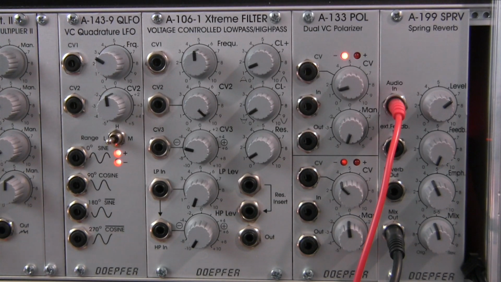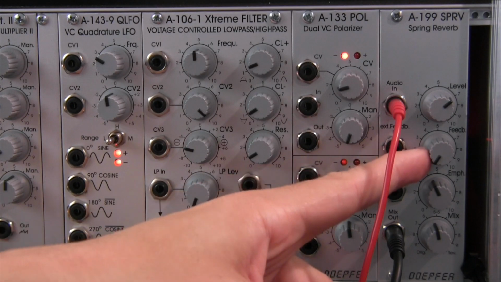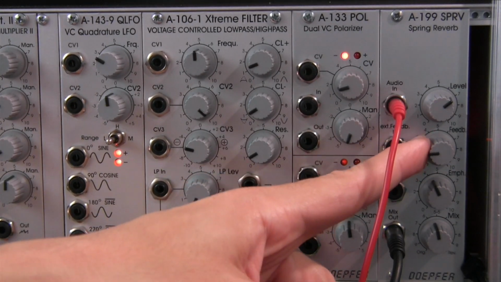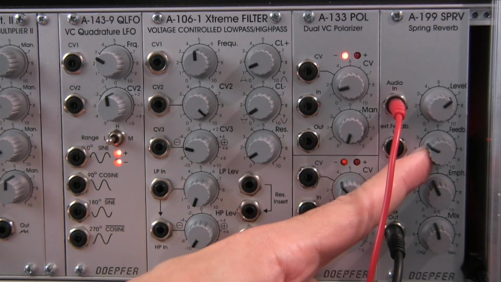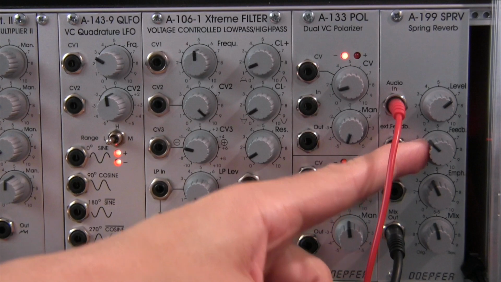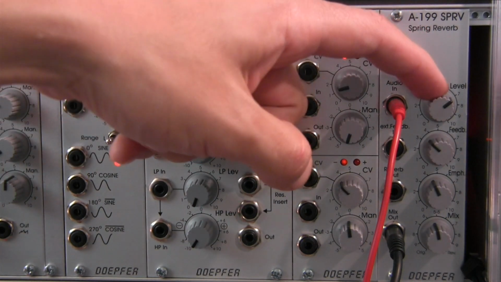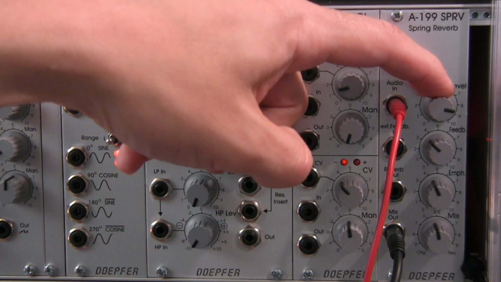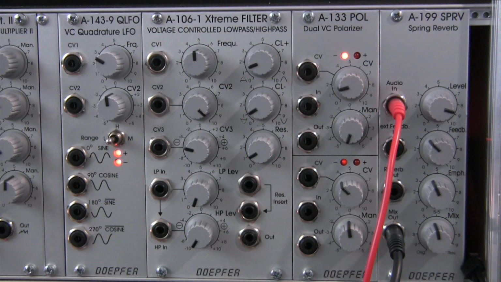So now let's go a little bit further and bring in the feedback. This is where a little bit more fun starts happening. So let me just bring in a little bit of feedback. Maybe we'll go to about, let's see, 1, 2, 3. Let me bring up the level a little bit. Should be able to hear it now, kind of ringing out a little bit more.